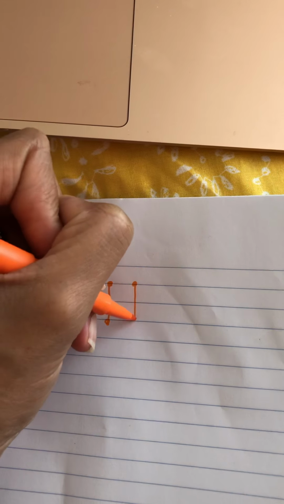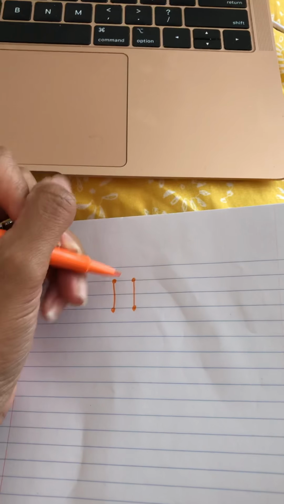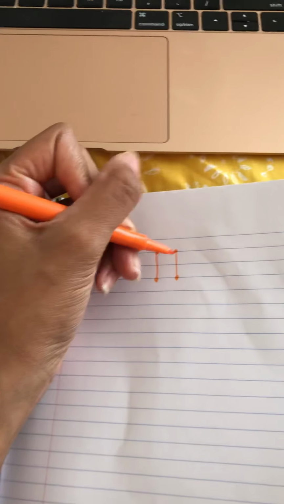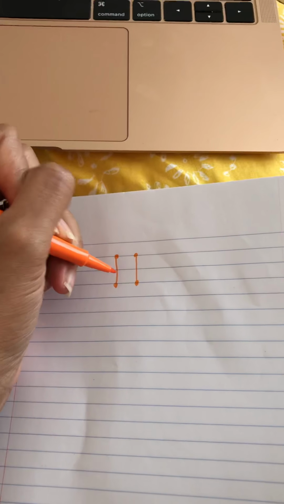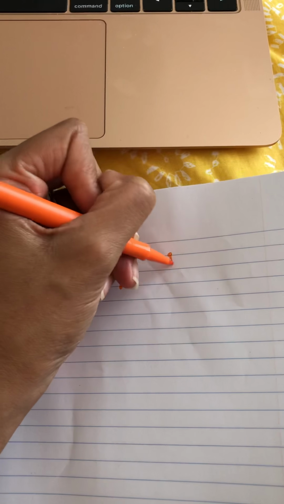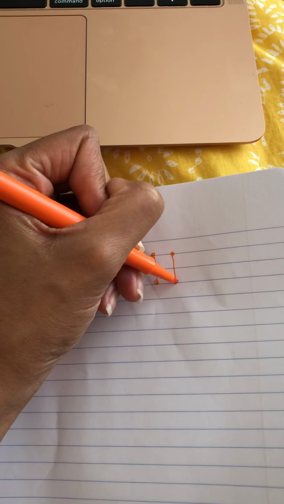Remember, parallel looks like this. It means that they're going to stay the same distance apart and they're never going to cross each other. And 2 pairs doesn't mean 2 lines that are parallel. It means I have 2 parallel lines here, that's one pair, and then another pair of parallel lines. So I'm looking for the shape that has at least 2 pairs.